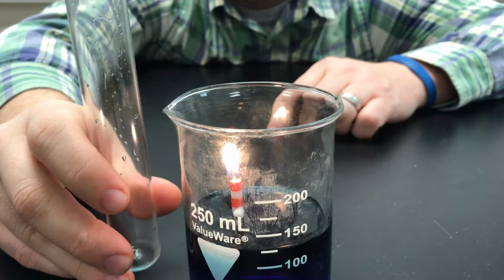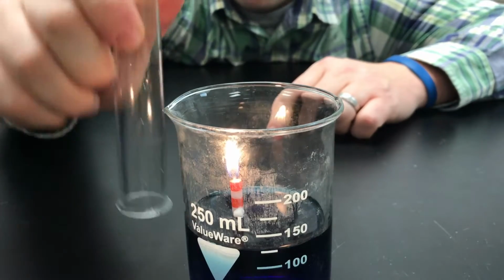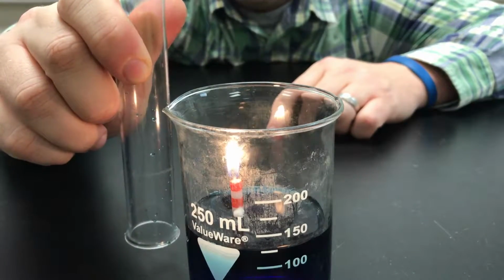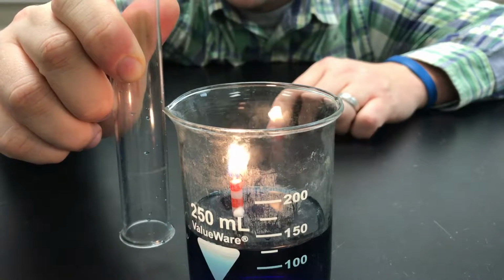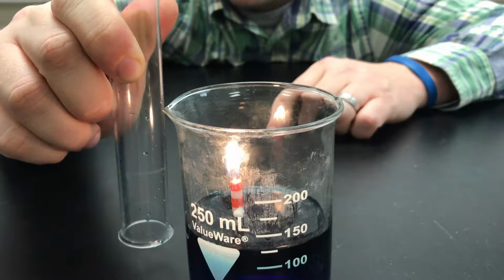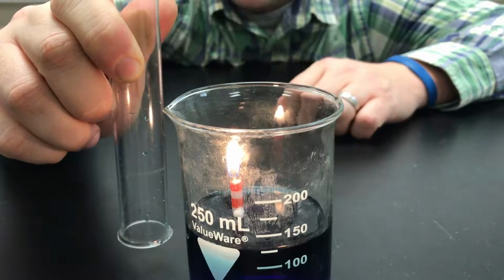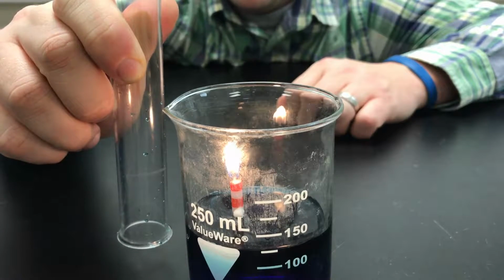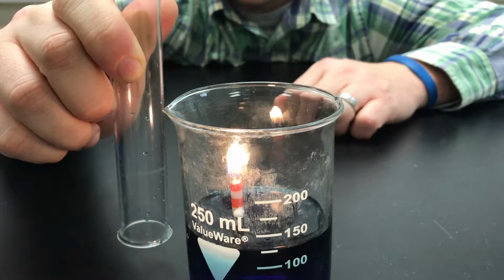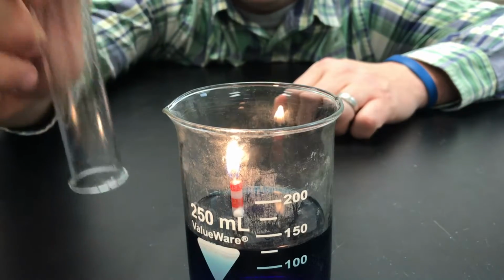To do that, I'm going to take the test tube, flip it over and put it right on the flame under the level of the water, so I have to do it quickly, but not all the way to the bottom. And what should happen then is the flame will consume the oxygen and it should go out because it won't have any oxygen left. So let's do it.